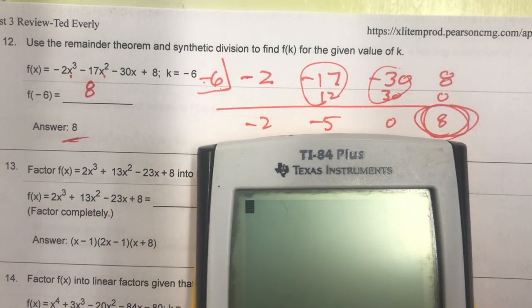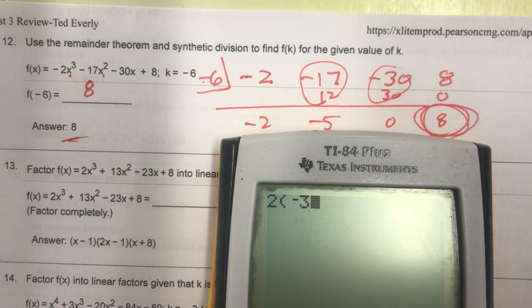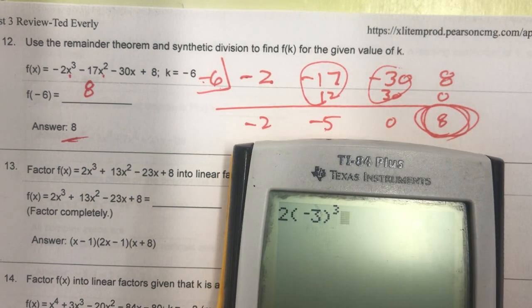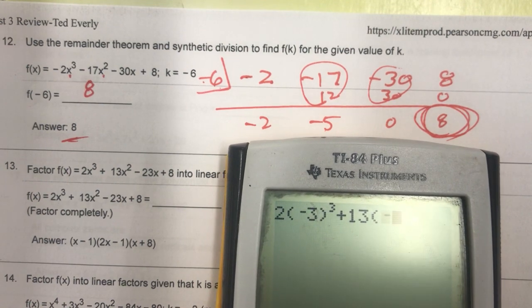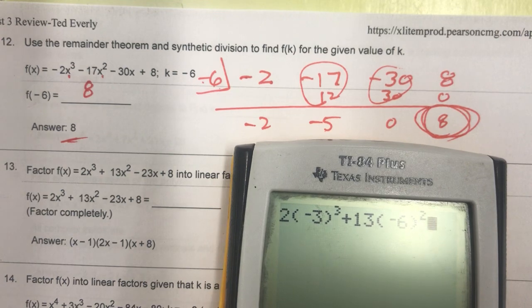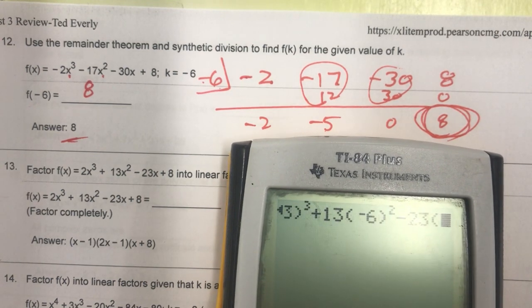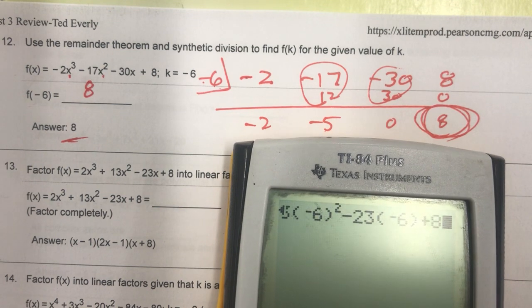I didn't realize it was still in the exponent. Plus 13 times negative 6 squared, and then minus 23 times negative 6, and then plus 8.